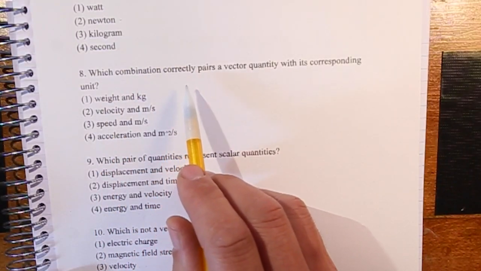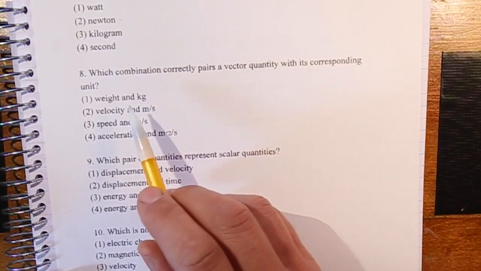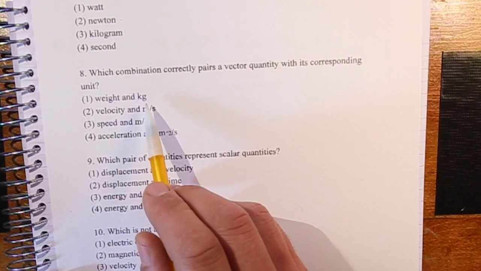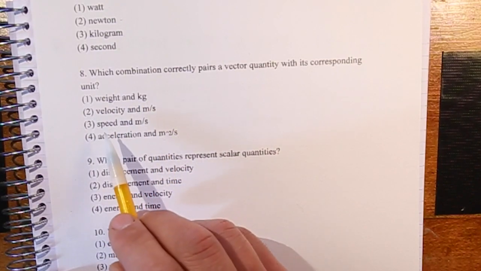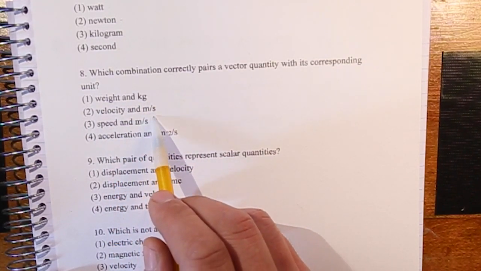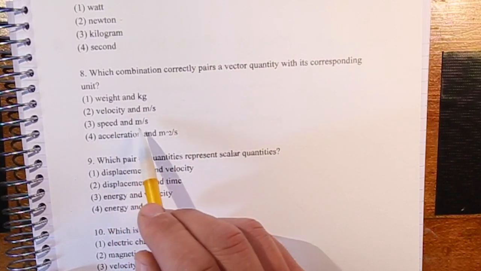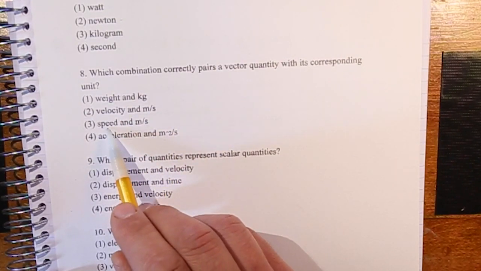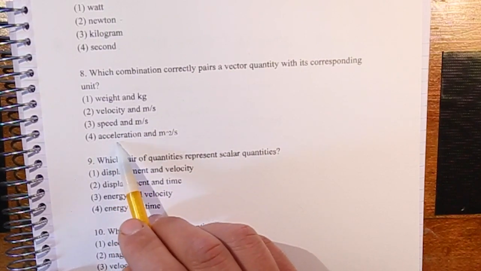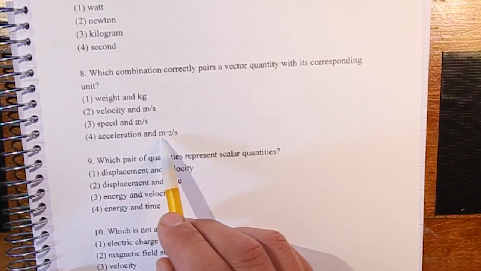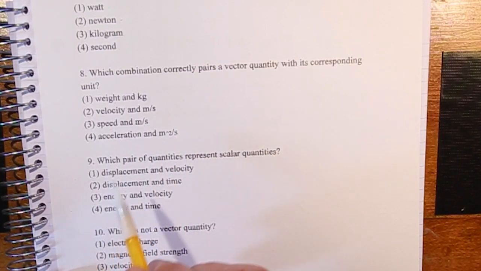Which combination correctly pairs a vector quantity with its corresponding unit? Weight is a vector, but the unit is the newton, so this isn't right. Velocity is a vector, and its unit is the meter per second, so this is correct. Speed is measured in meters per second, but speed is a scalar. Acceleration is a vector, but the unit is meters per second squared, not meters squared per second.